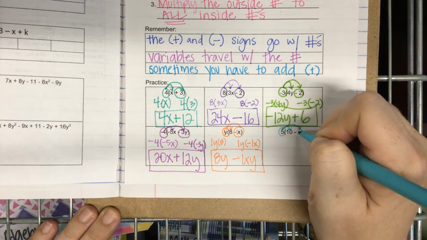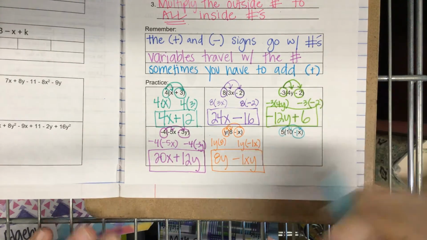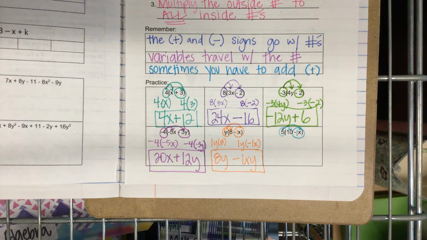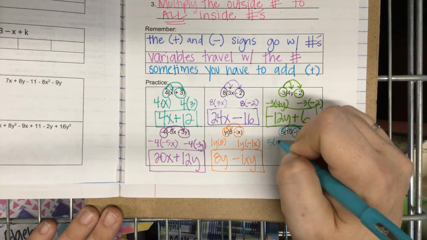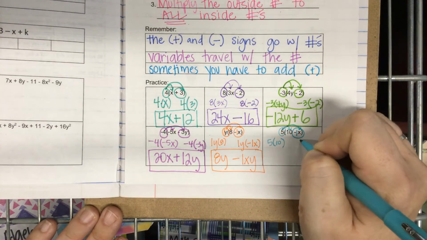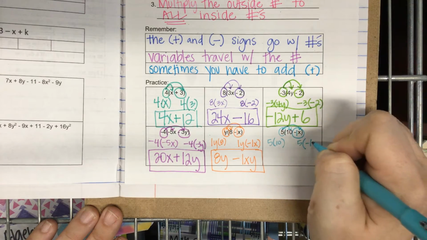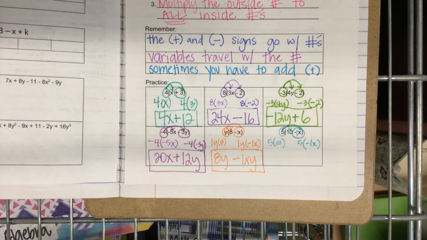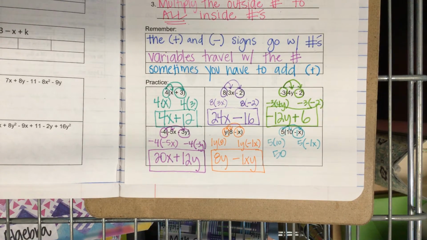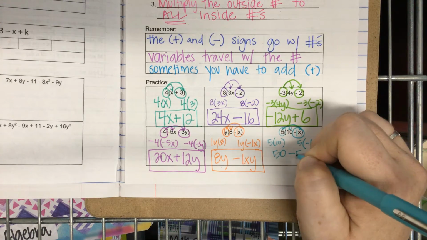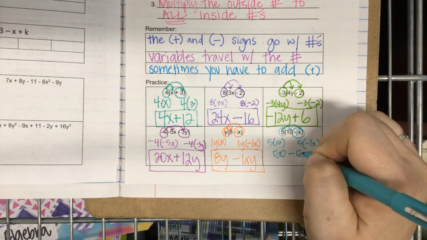And the 5 goes to the negative 1x. 5 times 10 and 5 times negative 1x. 5 times 10 is 50. 5 times negative 1x, negative 5x, right?